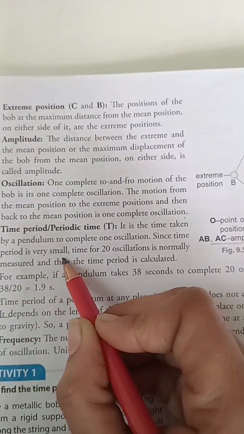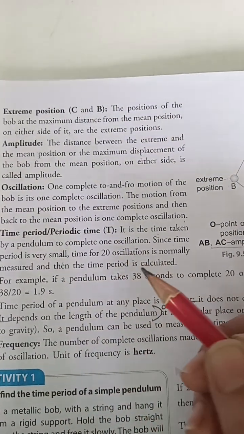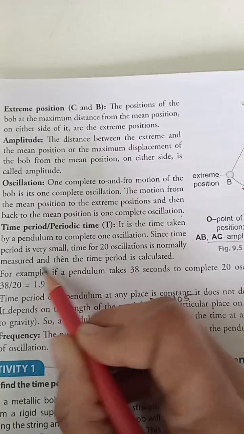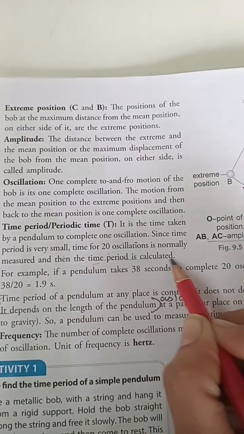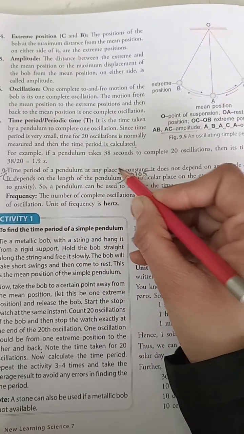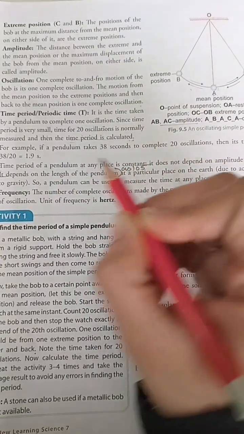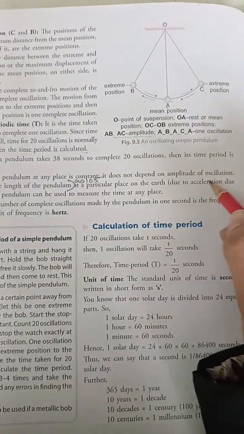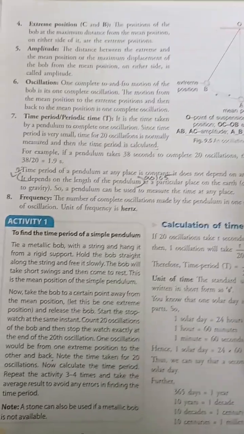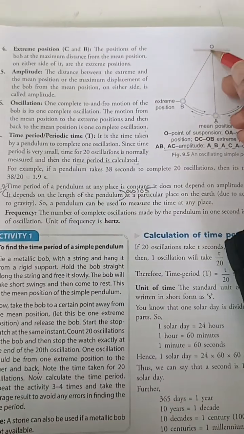Since the time period is very small, what are we going to check? We are going to check the time for 20 oscillations. The time for 20 oscillations is normally measured and then the time period is calculated. Now, the time period of a pendulum at any place is constant. It does not depend on the amplitude of the oscillation. It depends only on the length of the pendulum.